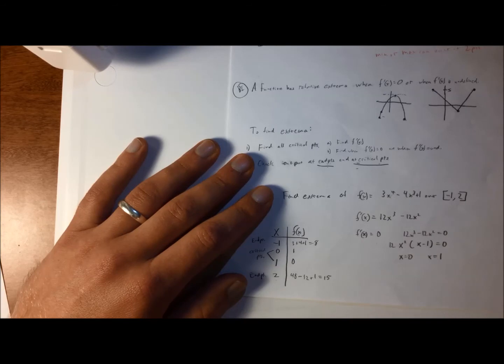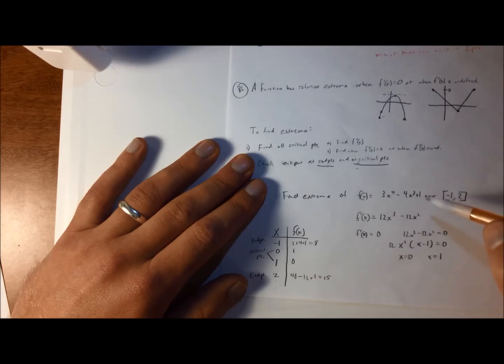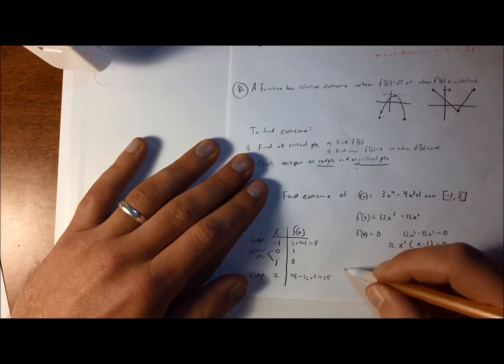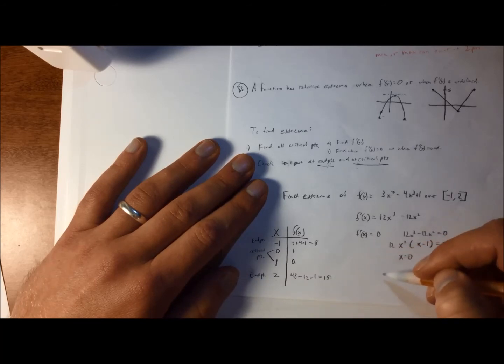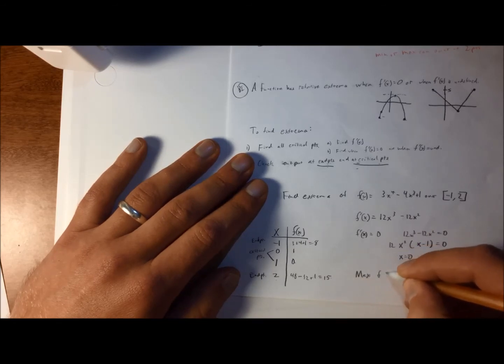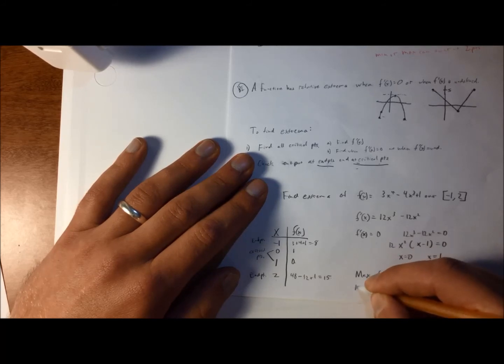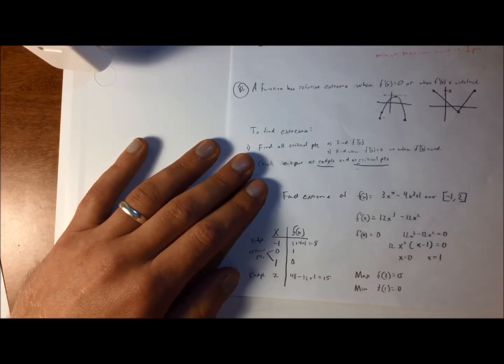So, where did the extrema occur on this? It would appear that, if I've done my math correctly, the extrema are going to be at 0 and 15. Maximum is going to be f of 2, which is 15. The minimum is going to be f of 1, which is 0.